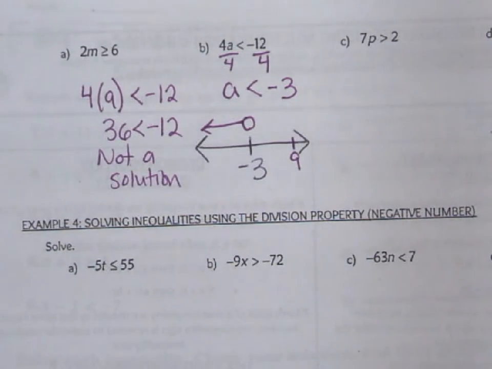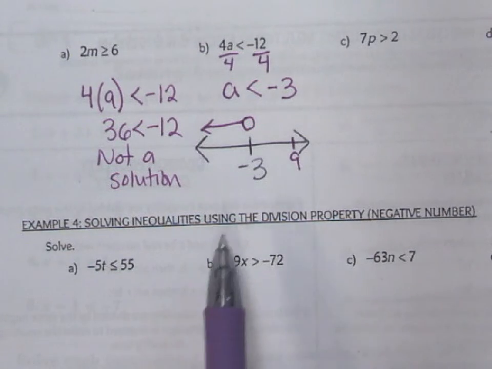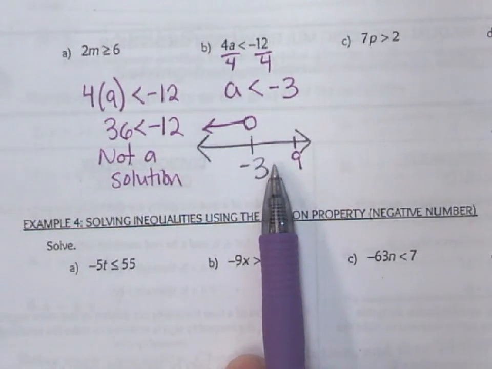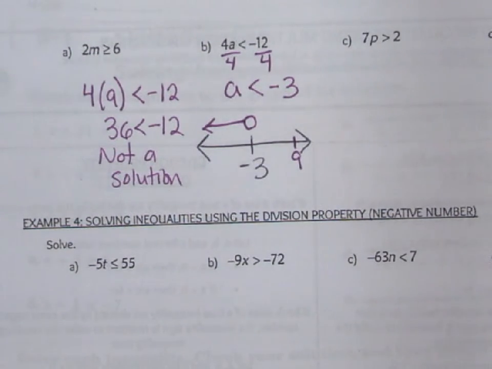It only changes if the number you multiply or divide by is negative. So if it's easier for you, don't even try to think about that. Just do what we've been doing. Plot your endpoint, pick a point to check, and then write your inequality from your graph that you know to be true. All right? So often students try to use rules and tricks and things to make it go faster without truly understanding them.